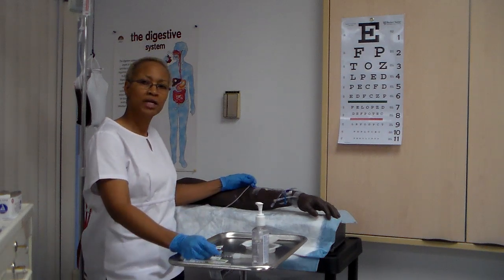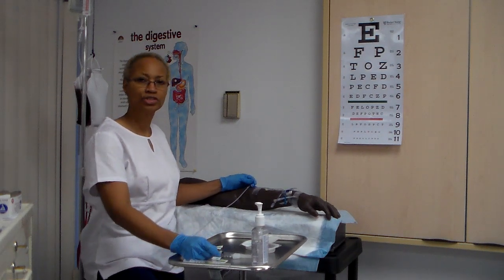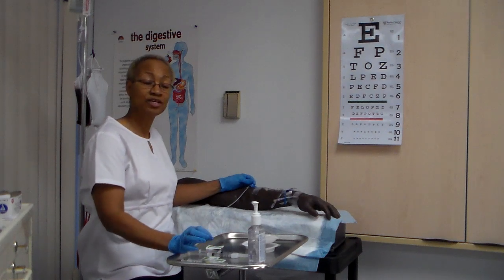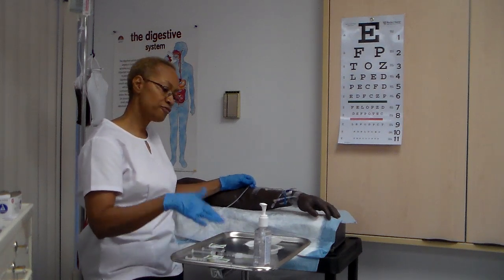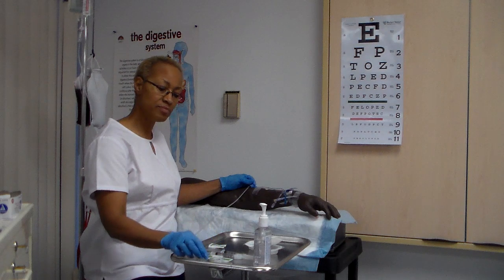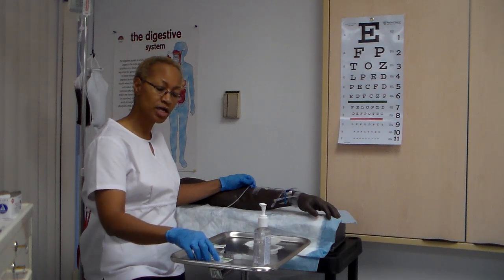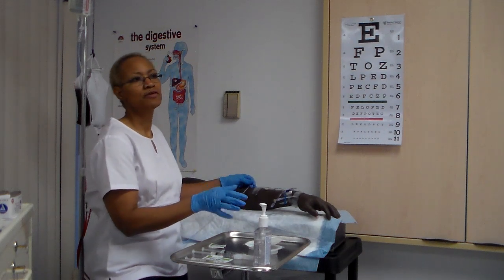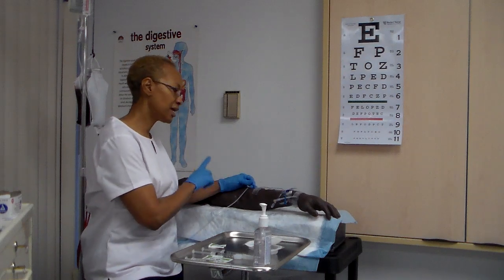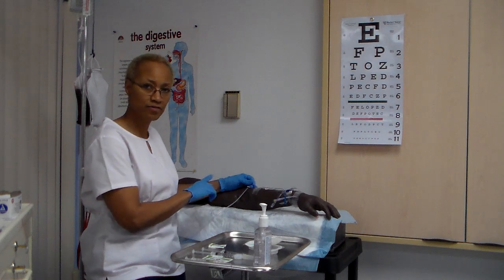Okay, so now with some medications, it needs to be pushed slowly because it's an irritant. So if I know that I'm administering an irritating drug, I want to make sure that I deliver that medication very slowly. And it may be delivered over a minute or over 2 minutes. So you should stand there and you should time that medication delivery. So yes, always have on your watch.